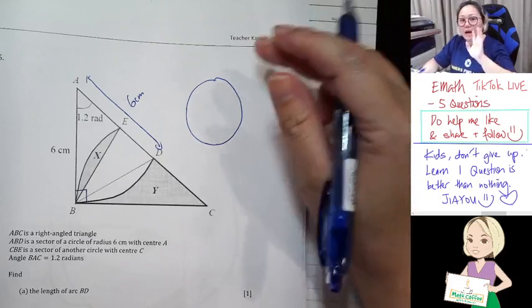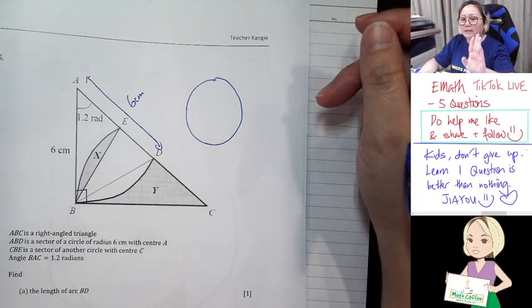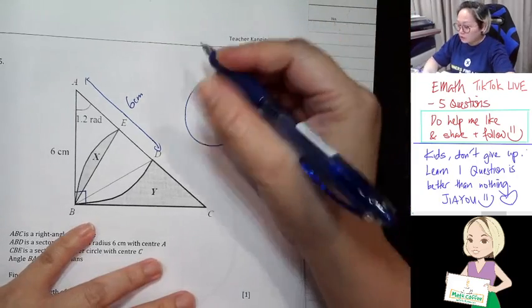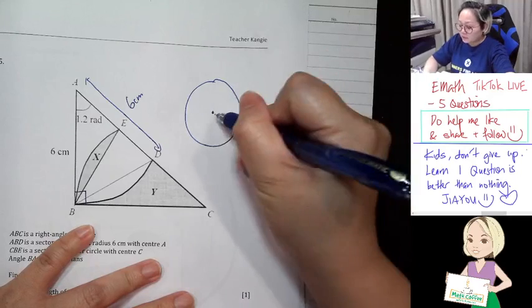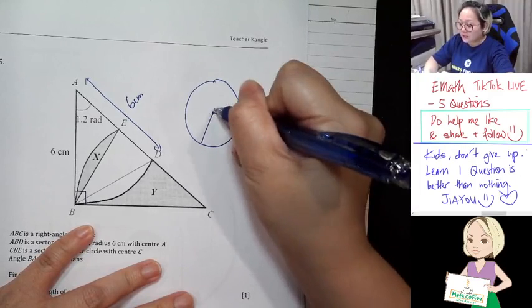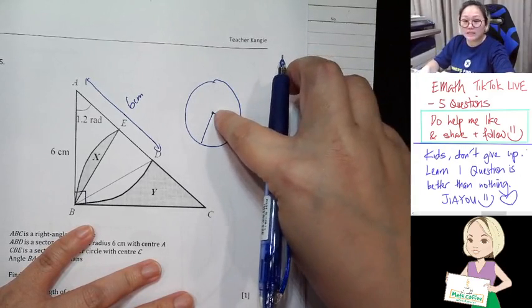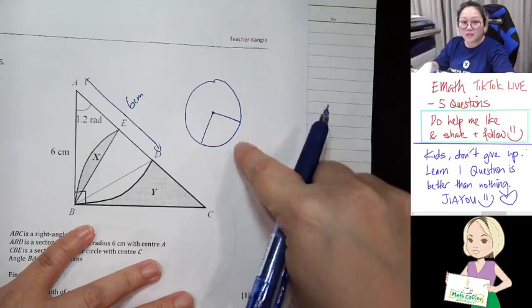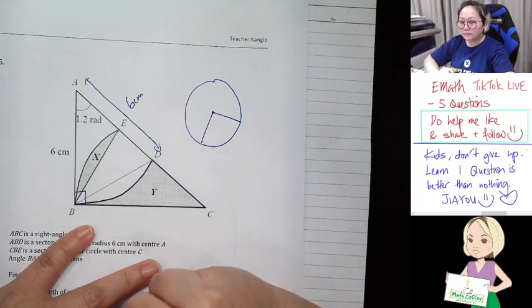Okay, so you see, I'm explaining the difference between sector and segment. So, center of the circle. If I'm going to mark out this way, when we have a part of a circle whereby one of the points is the center of the circle, this is called a sector.